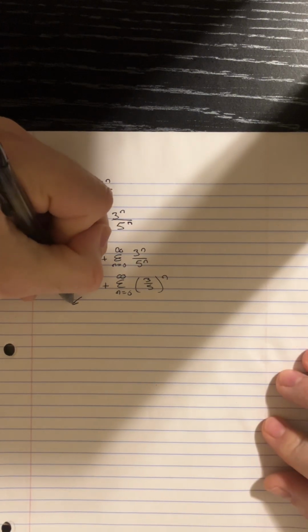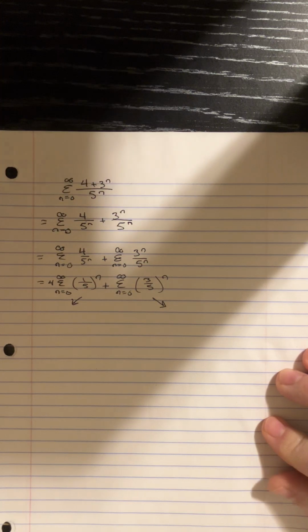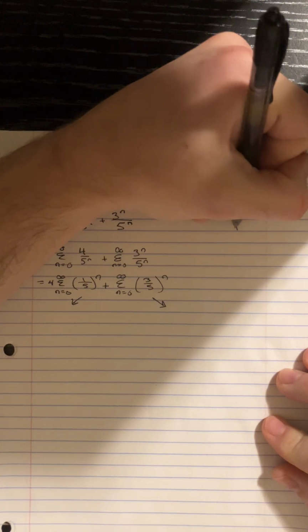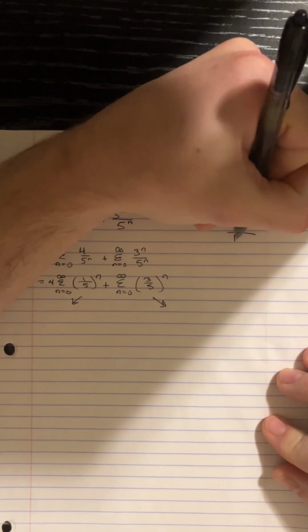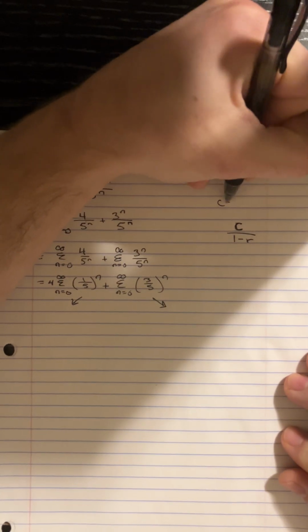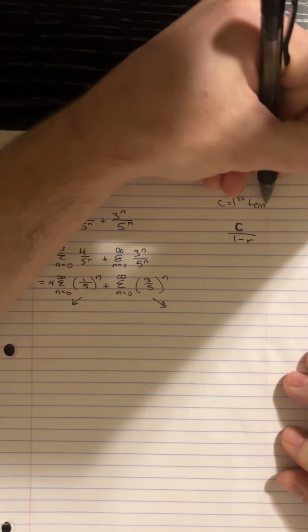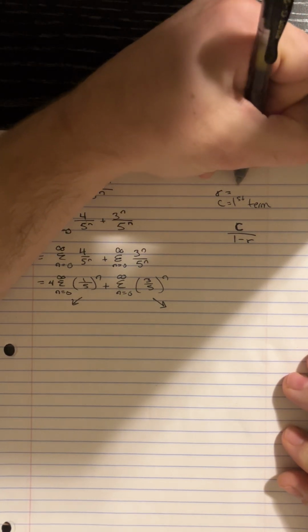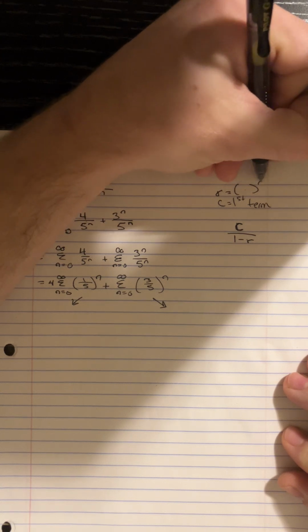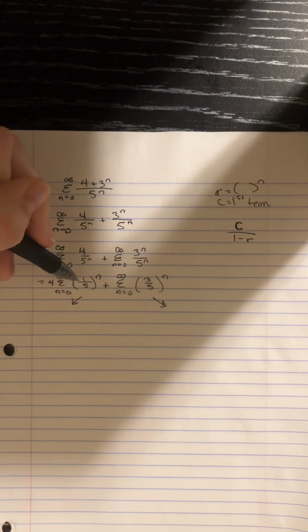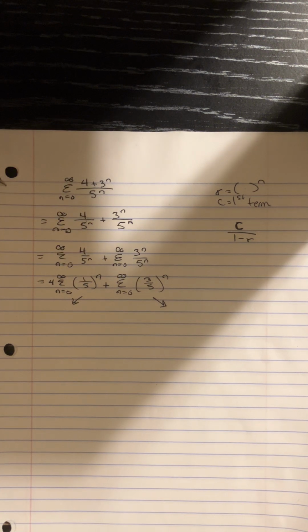So now I'm just going to split this up to show what's going on here. And I'll write this up here just as a reminder. The sum of a geometric series is C over 1 minus R, where C is the first term and R is what's raised to the power of n. So for this one, R is 1/5. For the second series, R is 3/5.